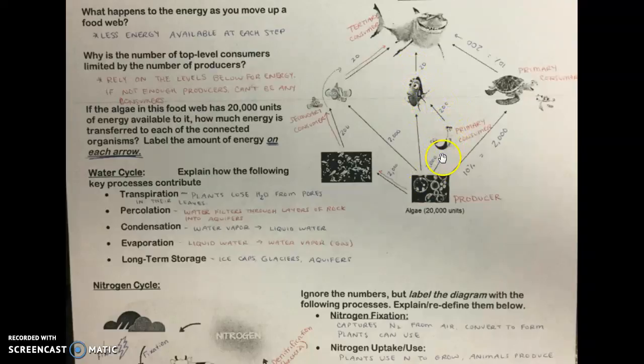So energy has been decreased. Over here, if the algae gets eaten by a plankton, which gets eaten by a fish, and then up, once again, we're only getting 20 units of energy. So his best bet is to go after a primary consumer, like the turtle, instead of these secondary consumers here. He's going to get more energy by doing that.